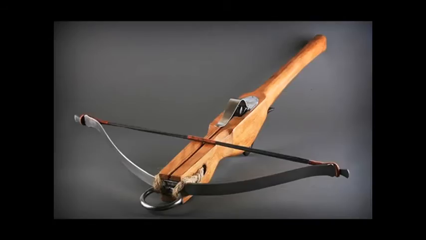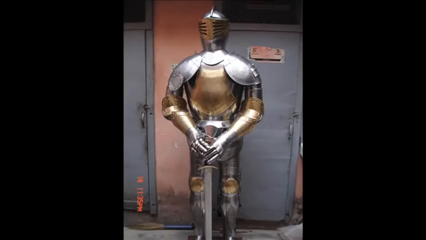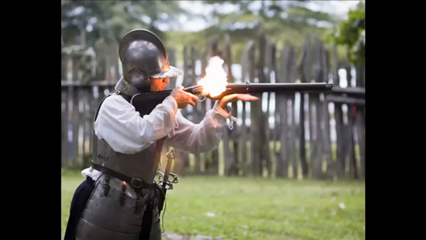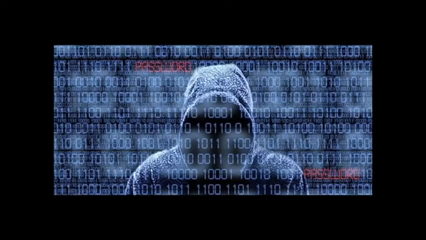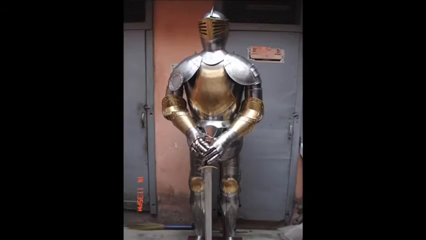The technology is constantly evolving. It's kind of like the weapons and armor thing. That is, the weapons improve, the armor improves, and as the armor improves, the weapons improve. It's just that we're talking about cyber weapons. So what is the armor that we can use against these cyber weapons? How can we protect ourselves?